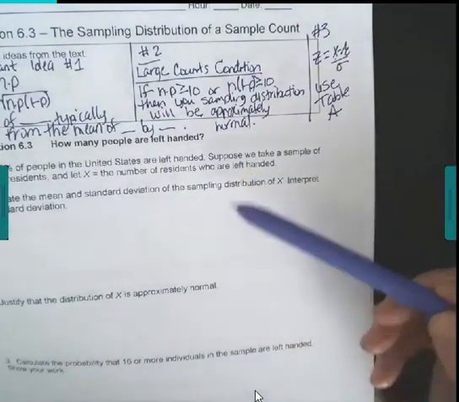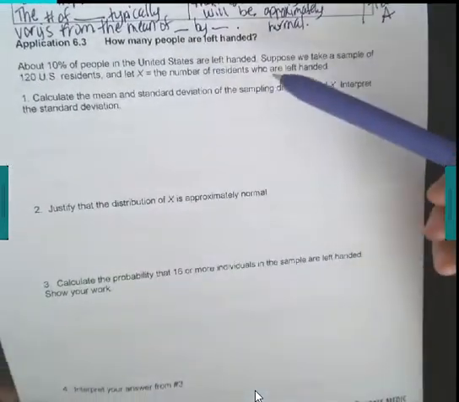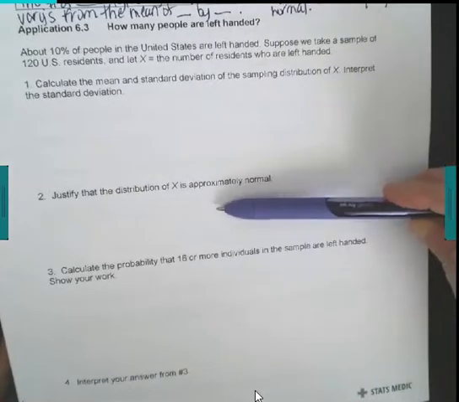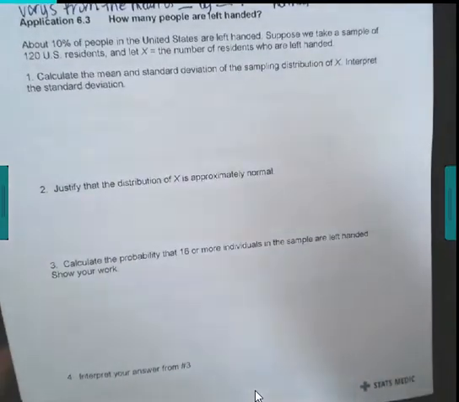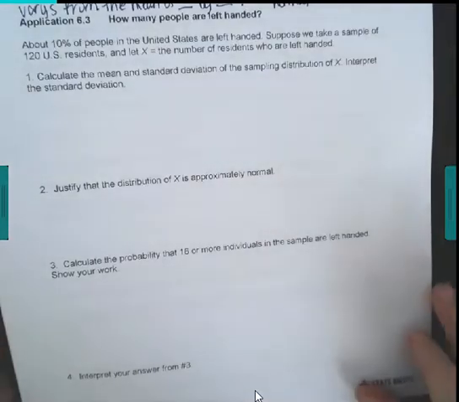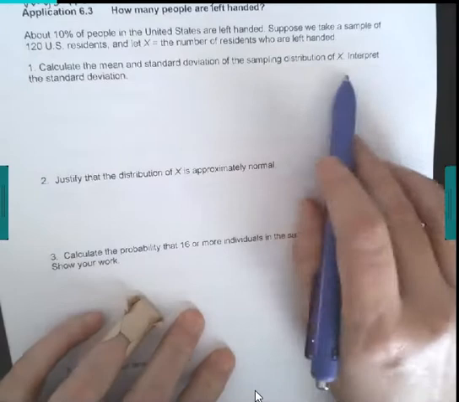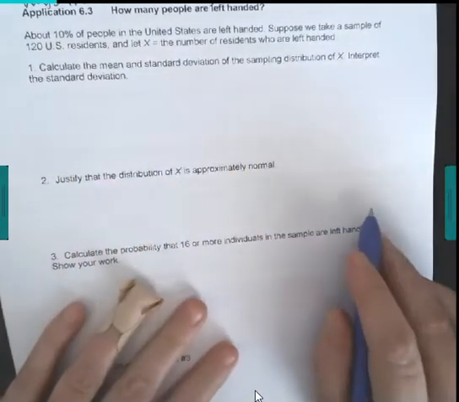So these 2 questions right here were on your Nearpod today, and again, we had a lot of questions on how to answer those, so I wanted to make sure that we covered that. About 10% of people in the United States are left-handed. Suppose we take a sample of 120 residents and let x equal the number of residents who are left-handed. Calculate the mean and standard deviation of the sampling distribution of x and interpret the standard deviation.